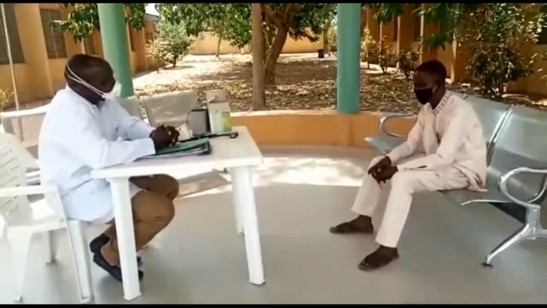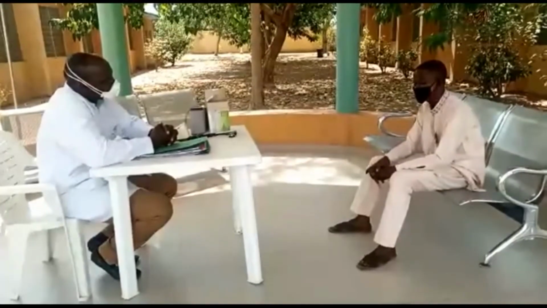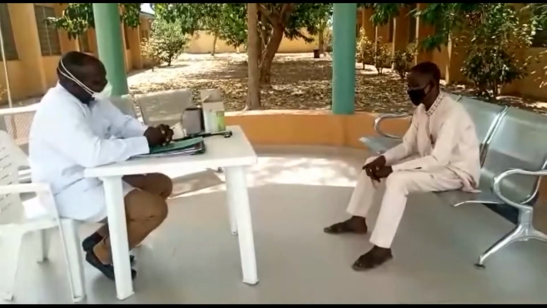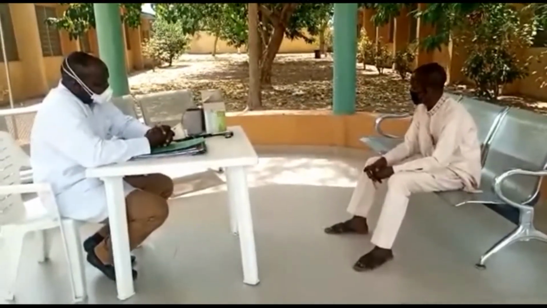But after the treatment, things have not changed. So I was not feeling better like the way it's supposed to be. So I decided to come back and check myself again. And then when I came back, I was tested and I was found positive still. So it shows that the first drugs I used before do not work.